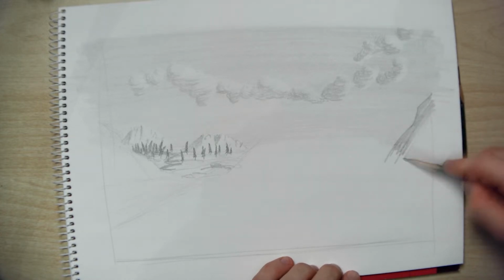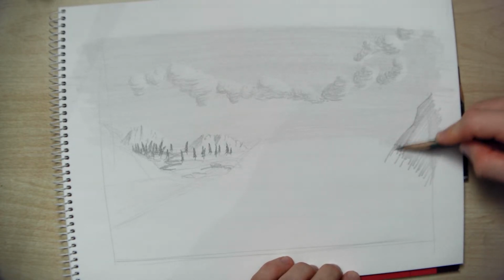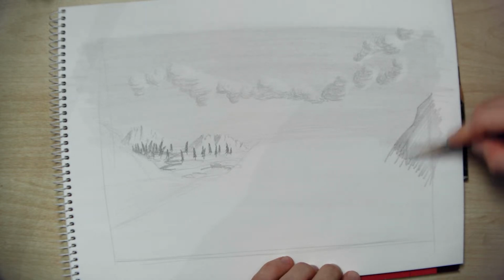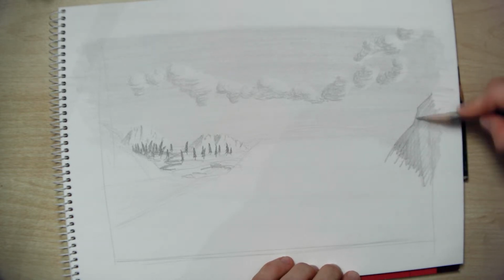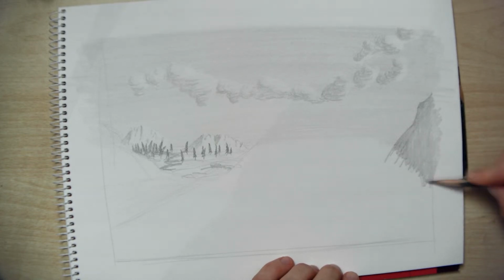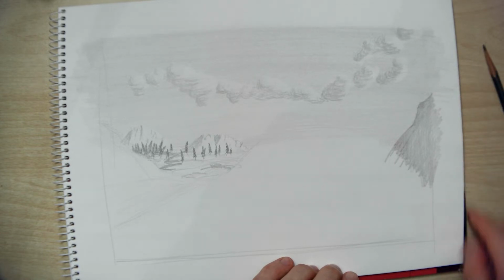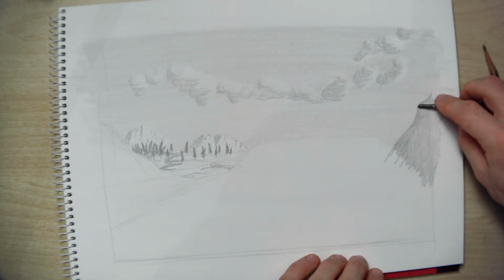And since the left side is the shadow side, I just make this rather dark already with the HB pencil. And then all I'm going to do is add some details with the 3B pencil.